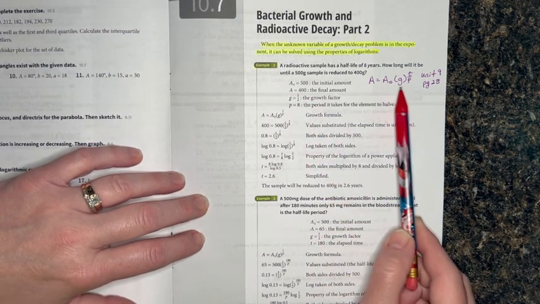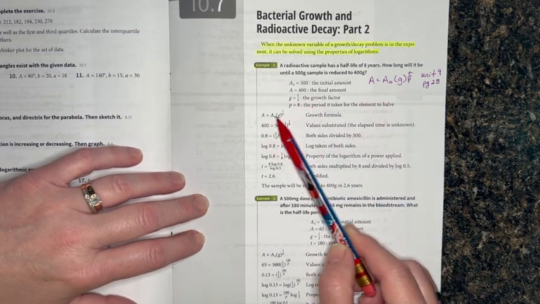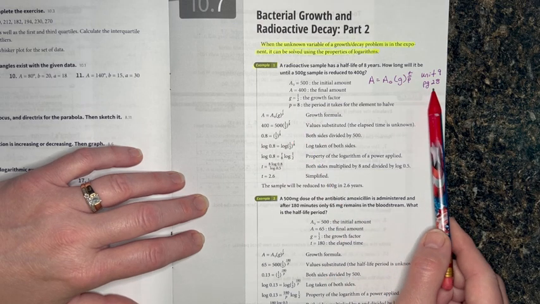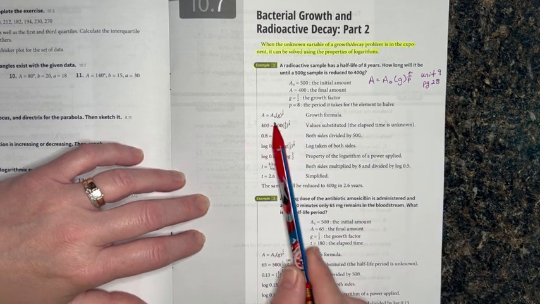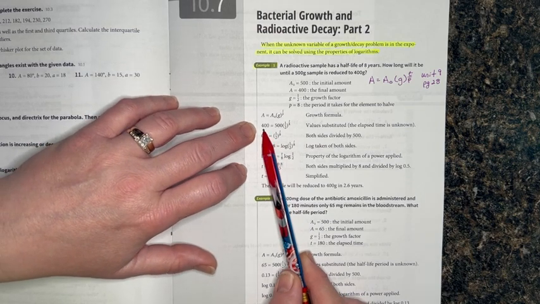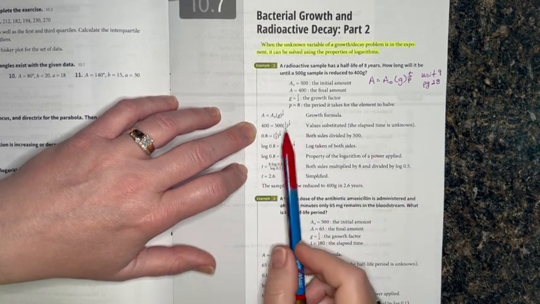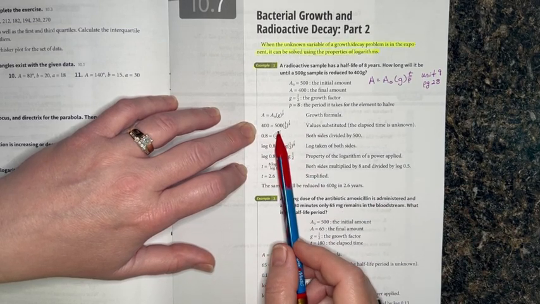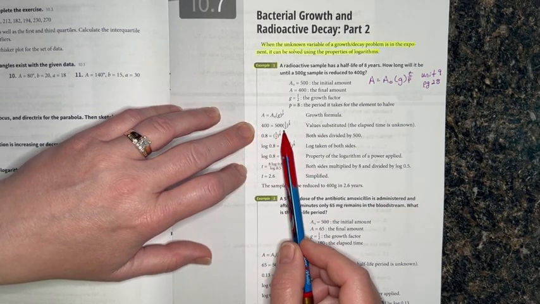Let's put it into the formula. I rewrote the formula here, even though they have it here, but remember it's from Unit 9, on page 28. So now we're going to substitute the information that we know. We know our A is 400. We know our A sub 0 is 500. We know our half growth is 1/2, right?